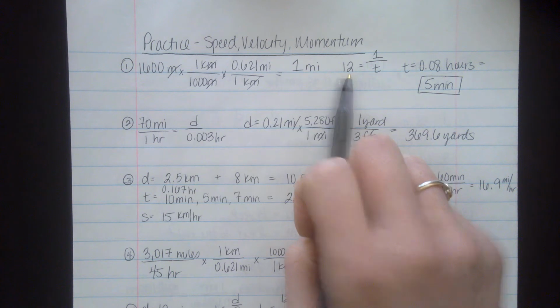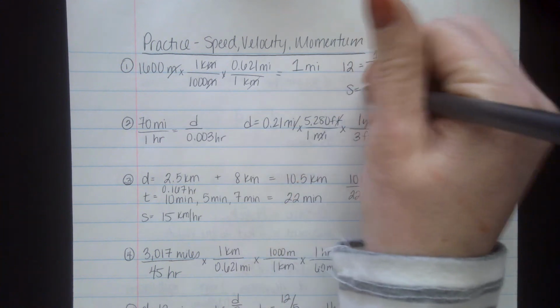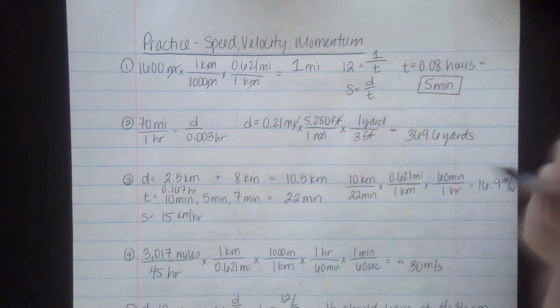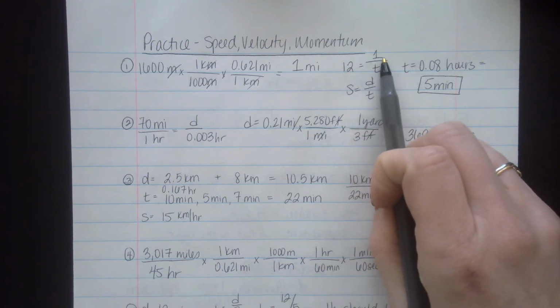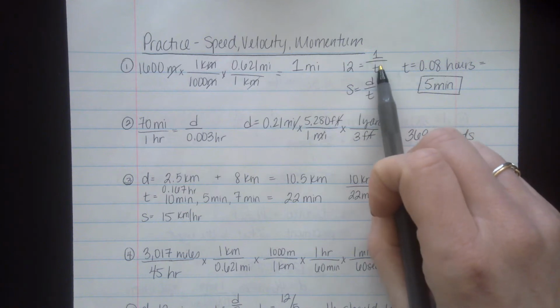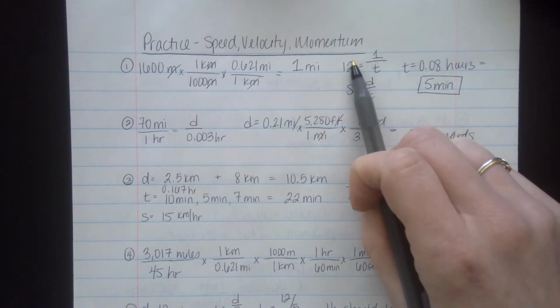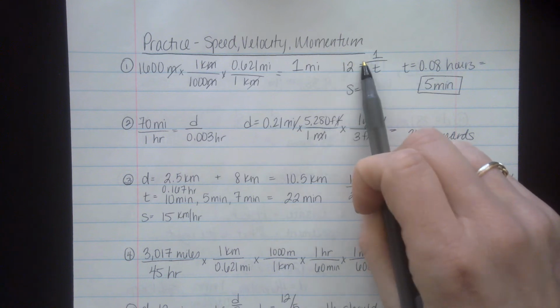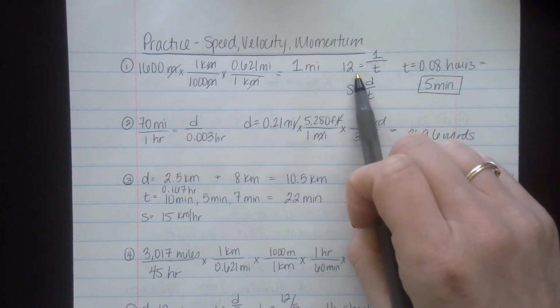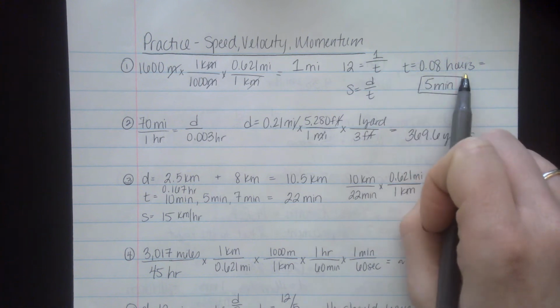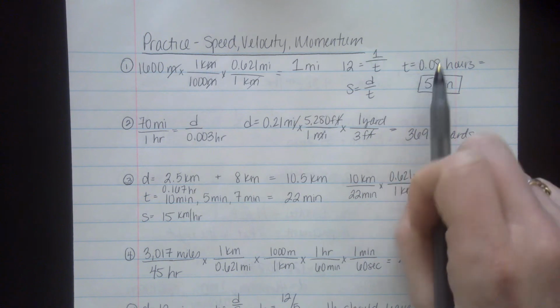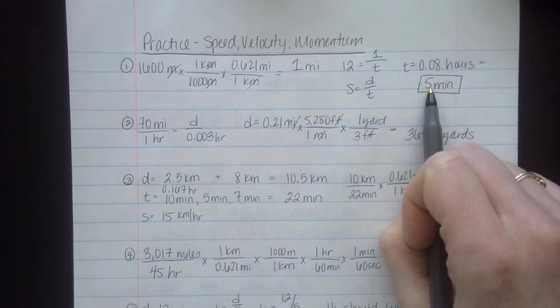And then here's the equation. The original equation is speed equals distance over time. So they're traveling at a speed of 12 miles per hour for 1 mile. To solve for t, you need to multiply by t. So we have 12t equals 1, and then divide by 12. 1 divided by 12 is about 0.08 hours. But the question asks how many minutes that will take, so if you multiply that by 60, you get 5 minutes for number 1.